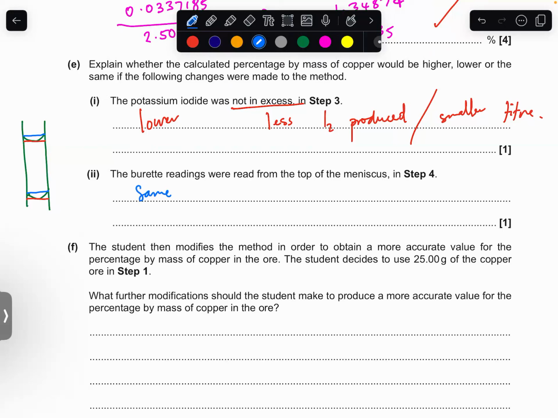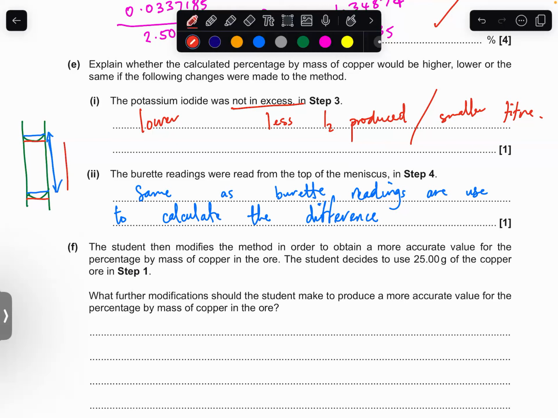Why is that? Because the burette readings are used to calculate the difference. If it's only one burette reading, then that will affect it. But because we're looking at the difference, that is going to be the same as that. So it really wouldn't make a difference. Okay?